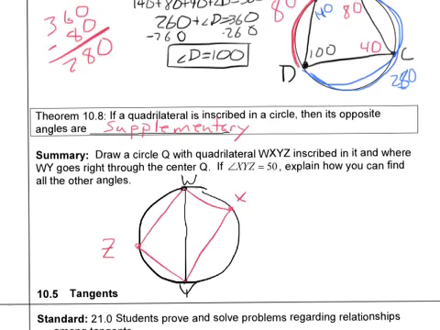Okay? And I know that looks like a rectangle. I did not mean for it to do so. It is just a quadrilateral, okay? It could look like any quadrilateral. I did not mean for it to look like a rectangle. So, and then they say XYZ is 50. So this angle here is 50 degrees. And again, that's XYZ. And explain how you can find all the other angles.